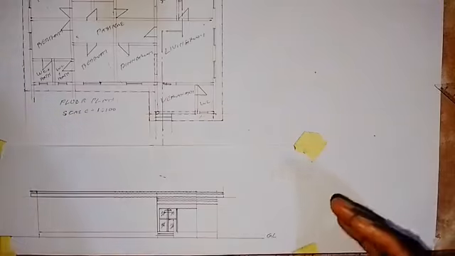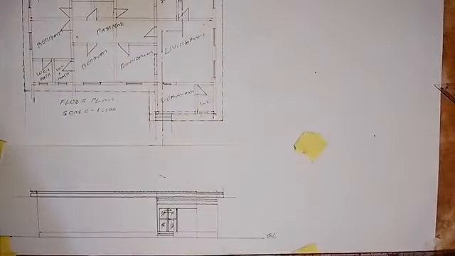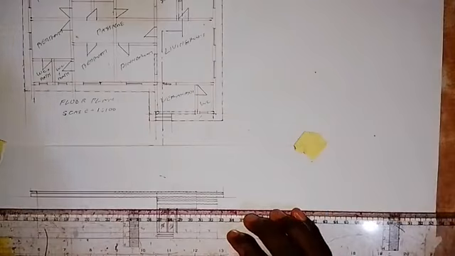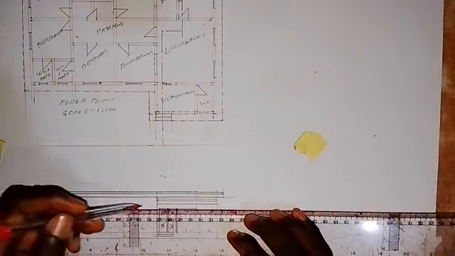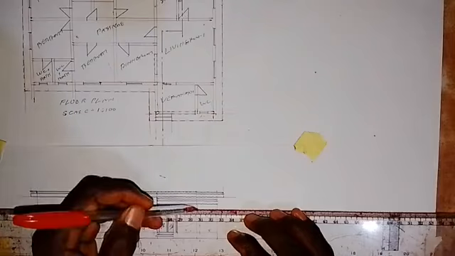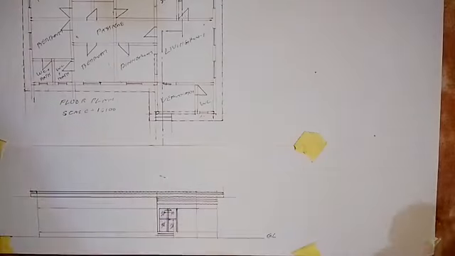Then other things that we have is this window here. So let's position this window. The top of the window and the top of the door are at the same level. So what I'm going to do is draw a horizontal line. So we draw a horizontal line here, and then we also draw a horizontal line here.